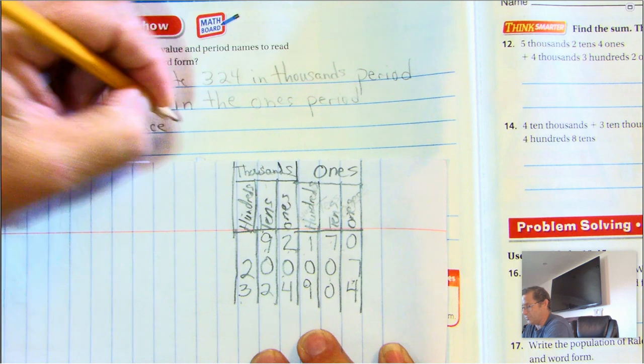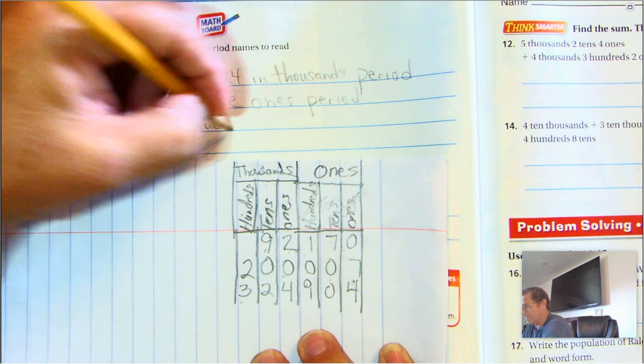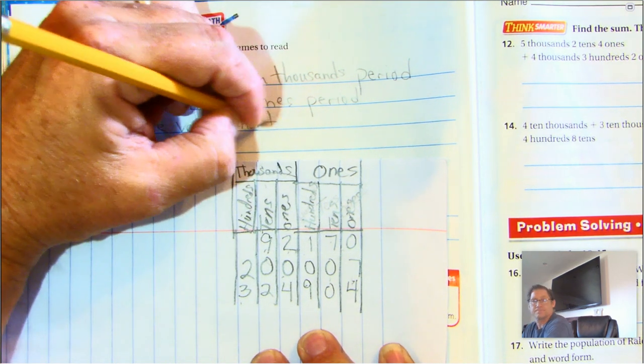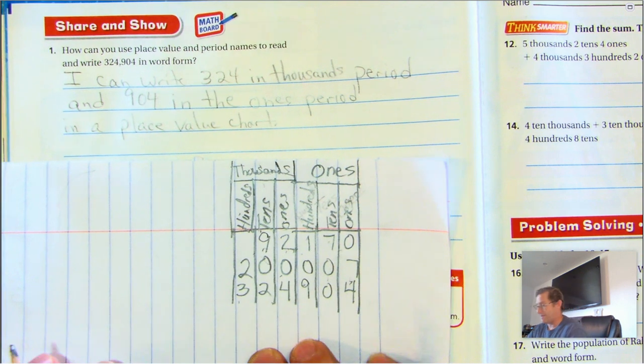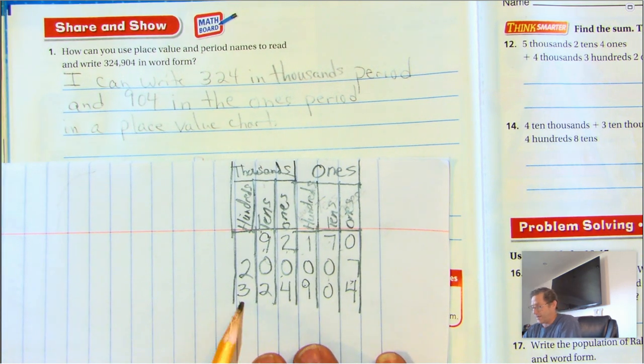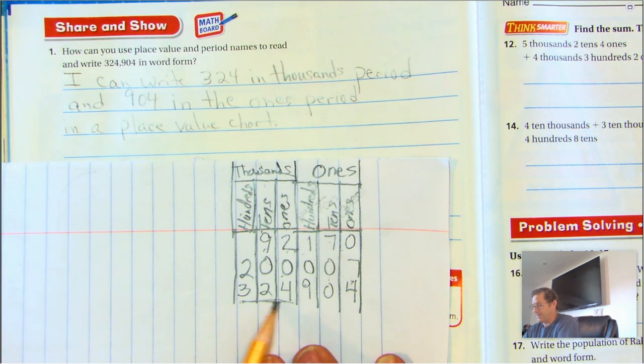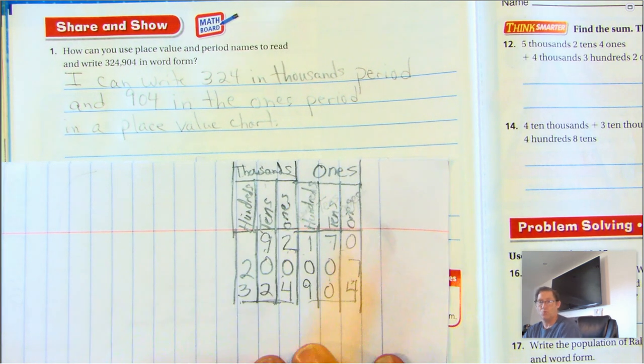So that's what I've used. Okay, so I've written 324 in the thousands period, and I wrote 904 in the ones period.